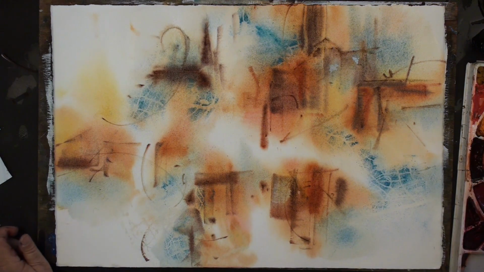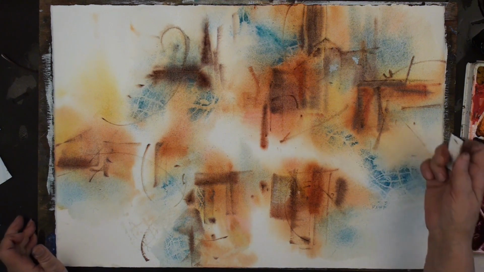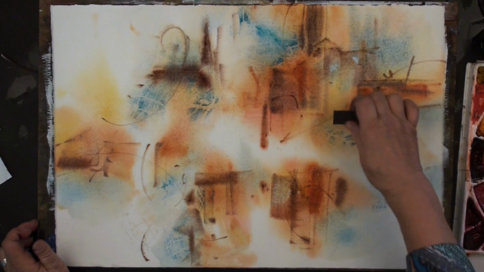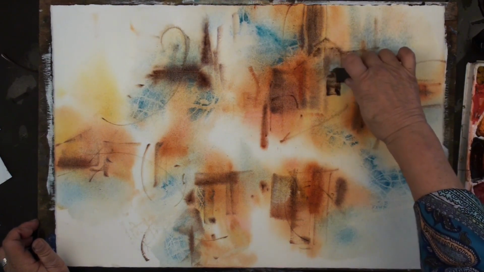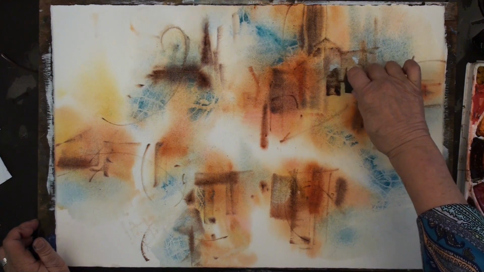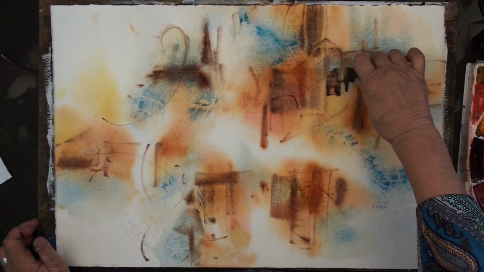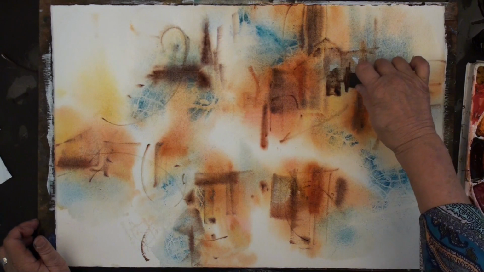So now I'm going to start thinking about maybe I could start seeing some shape. Maybe that's a chimney. Maybe it's a taller chimney next to it.